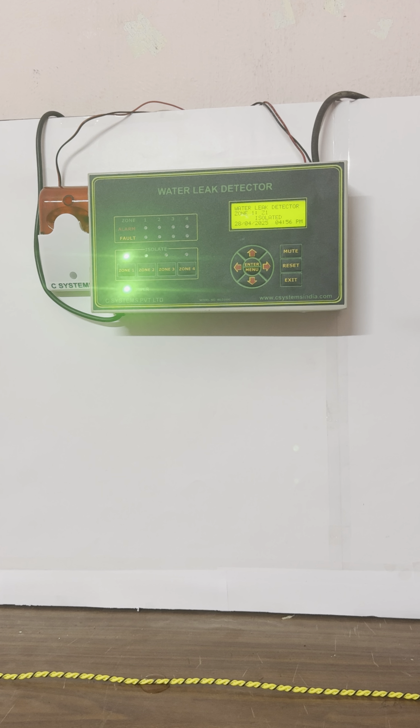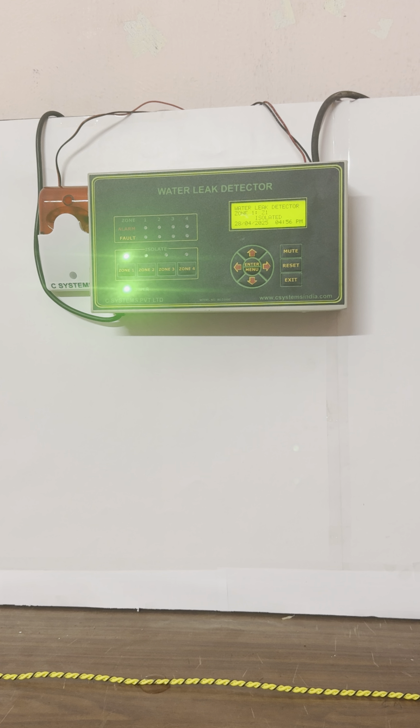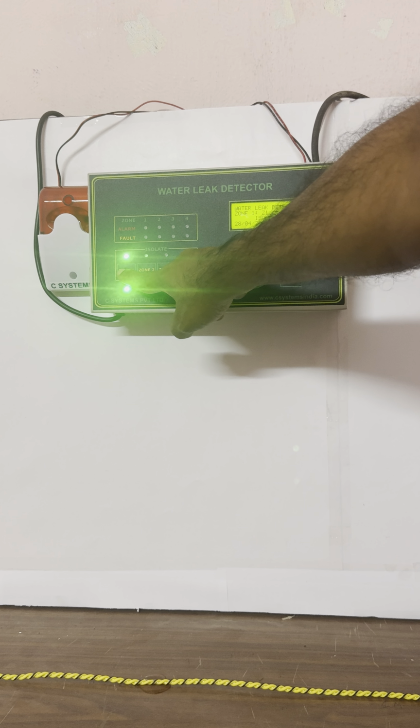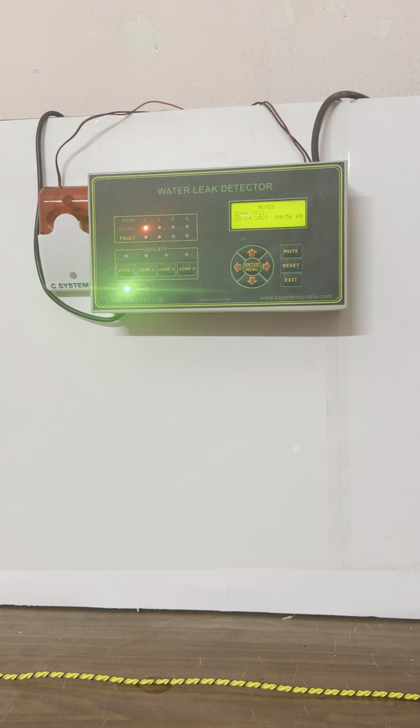Now I am going to remove the isolate function. The moment I remove the isolate function, immediately the sensor cable will get integrated to the panel and the alarm will be generated. You can see that the moment I remove the isolation, the sensor cable detects the water and generates an alarm.